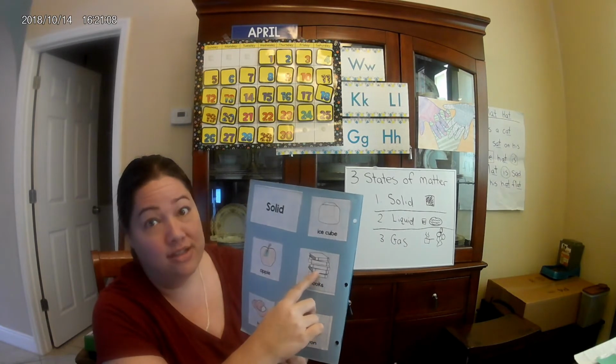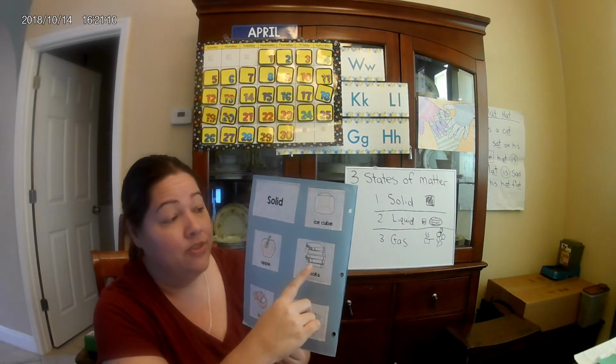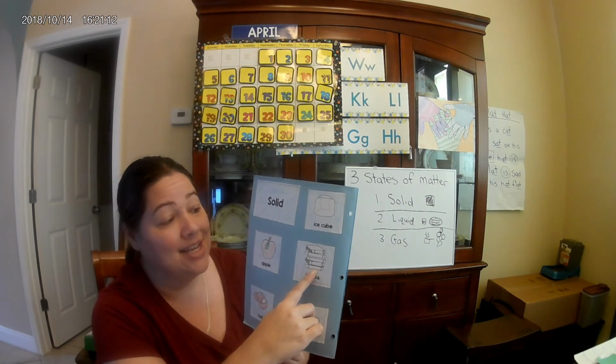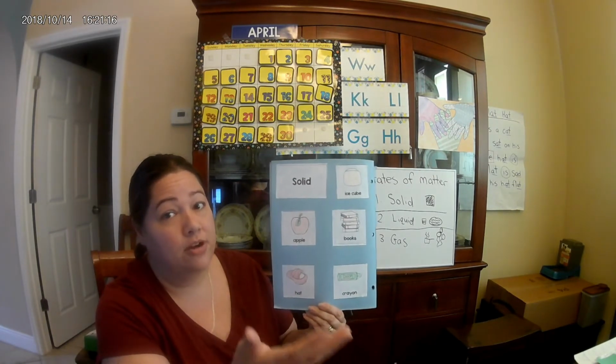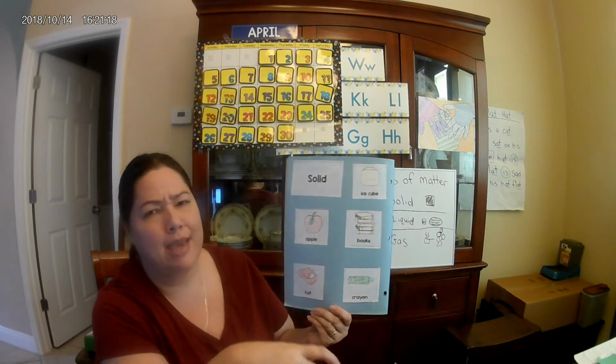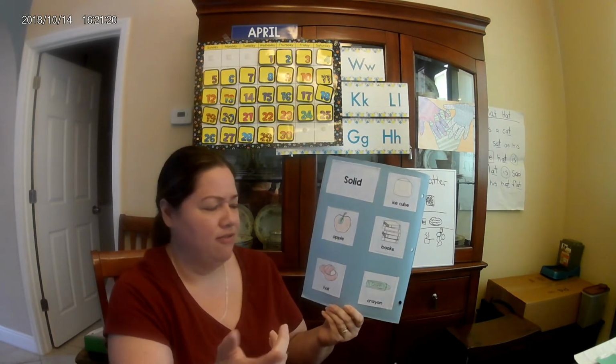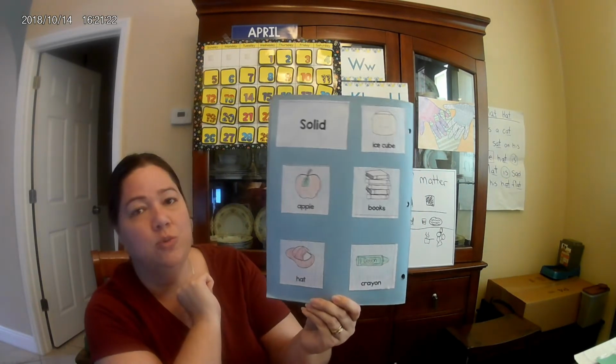What about books that you read or that you look at? Those are a solid. You can knock on them. They have their own shape. They're not going to change shape, okay? You can't pour out a book, can you? No, of course not.